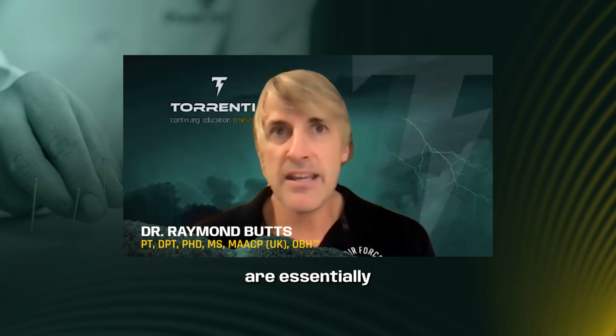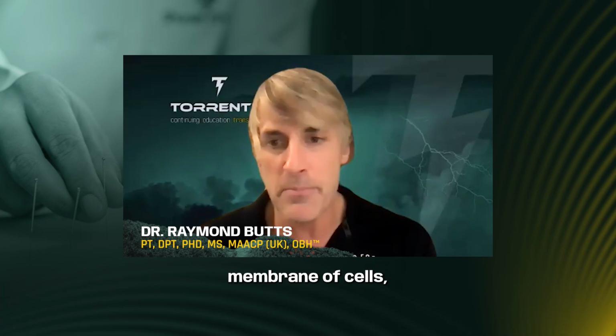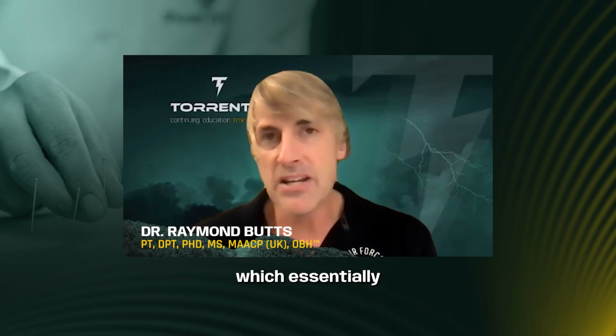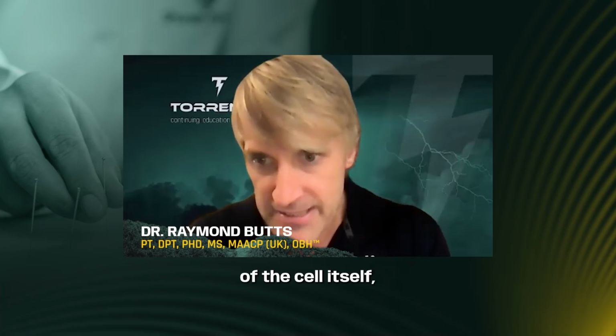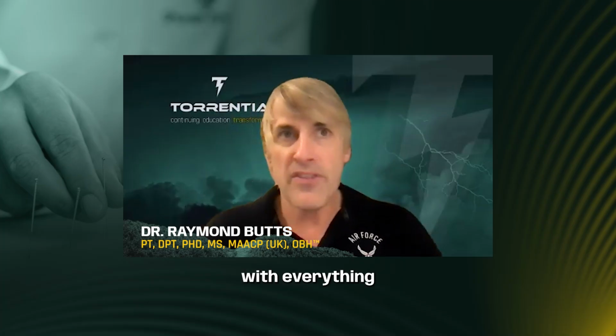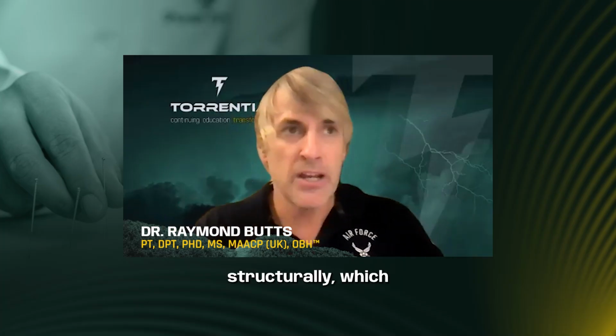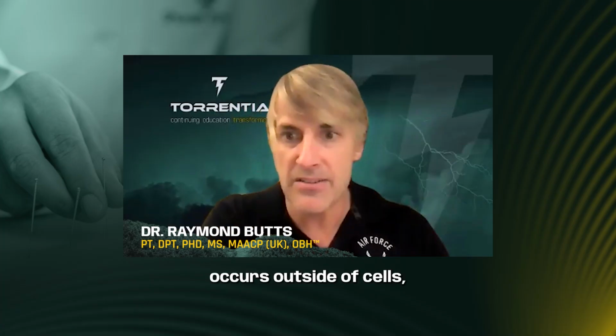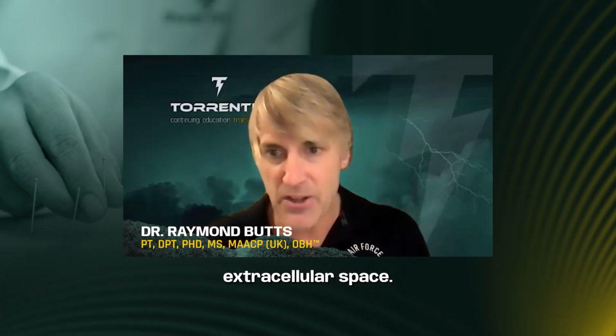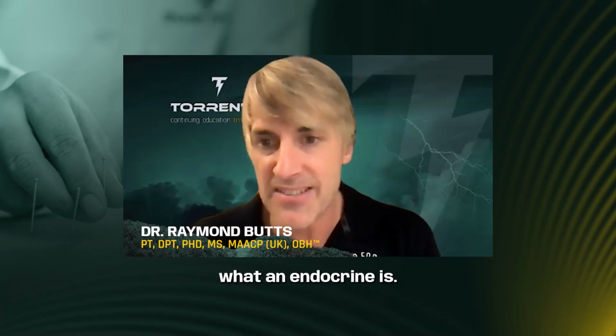Remember, integrins are essentially little antennas which stick out of the plasma membrane of cells, which connect the skeleton of the cell itself, the actin cytoskeleton, with everything structurally which occurs outside of cells. Collagen fibers, anything which is in the extracellular space, right? That is essentially what an integrin is.